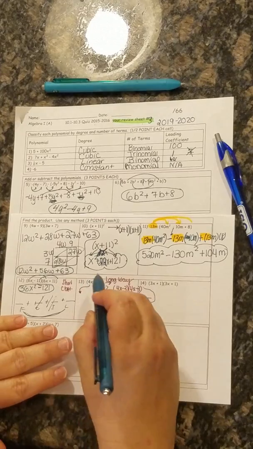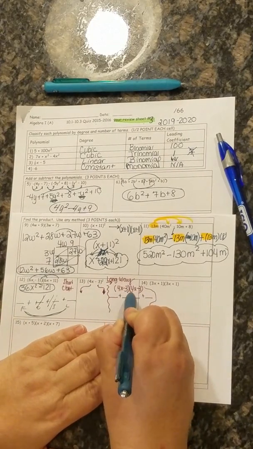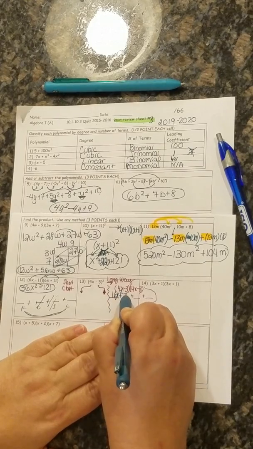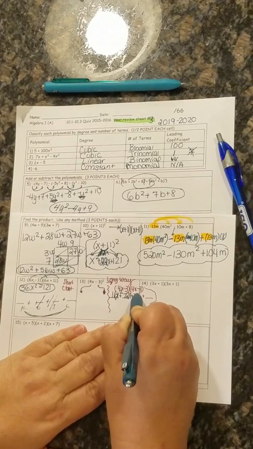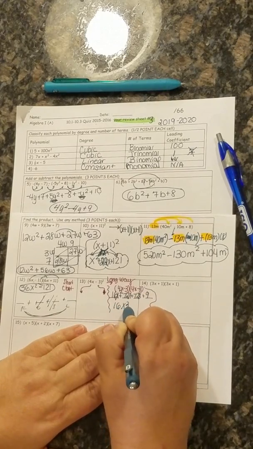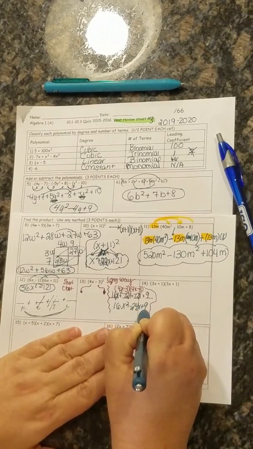So on this one, you could do it the long way, where you have the 4x minus 3 times the 4x minus 3, so you get 16x squared, and then a minus 12x, and then a minus 12x, and then a plus 9, giving you 16x squared minus 24x plus 9.